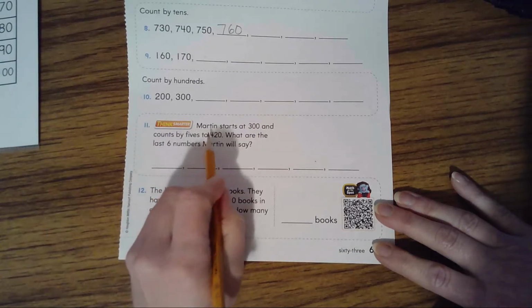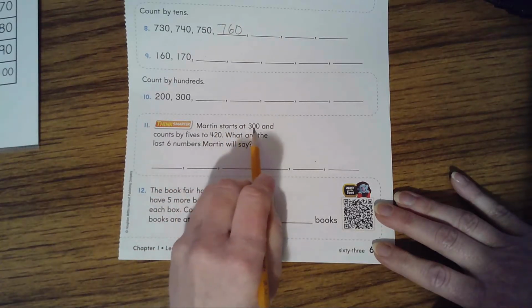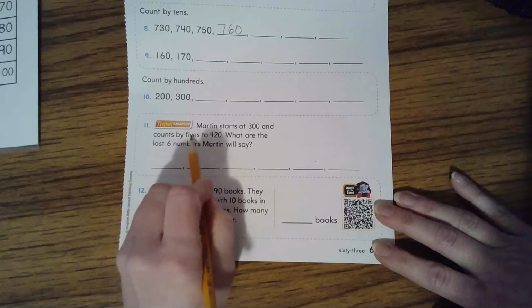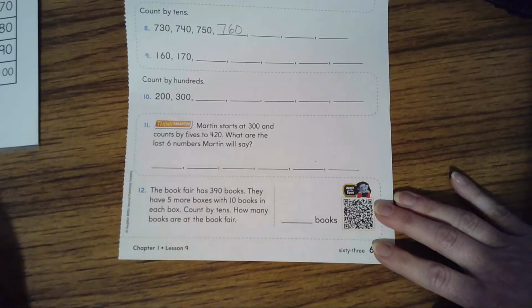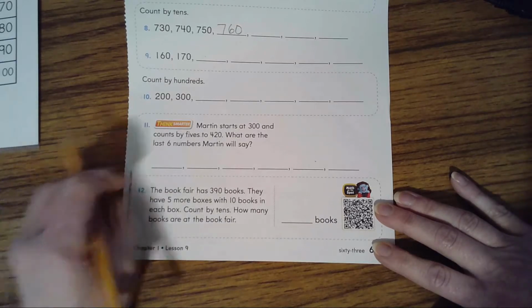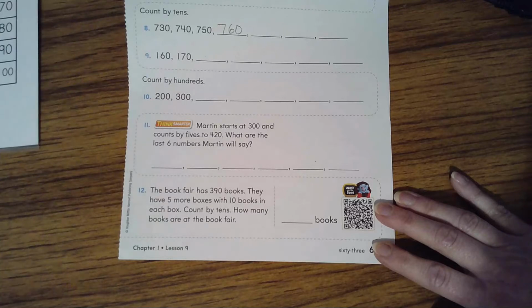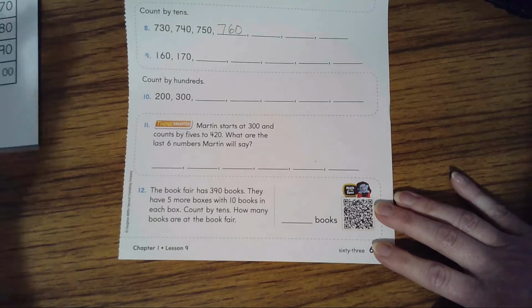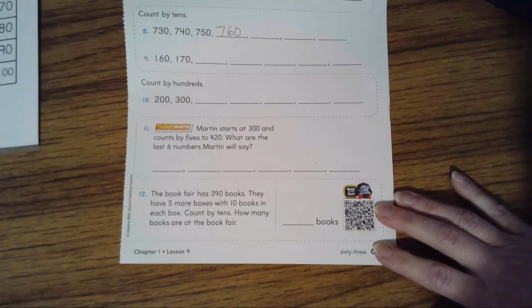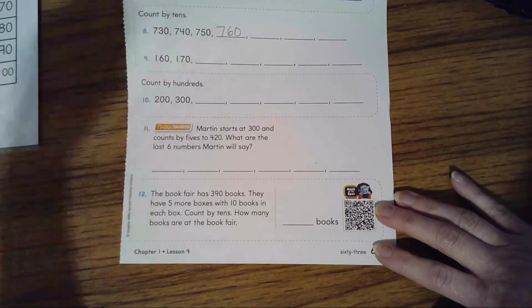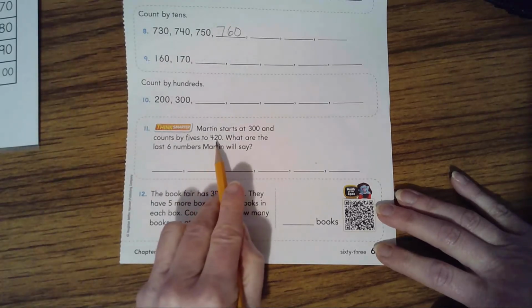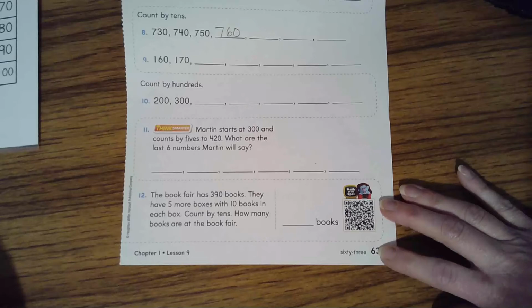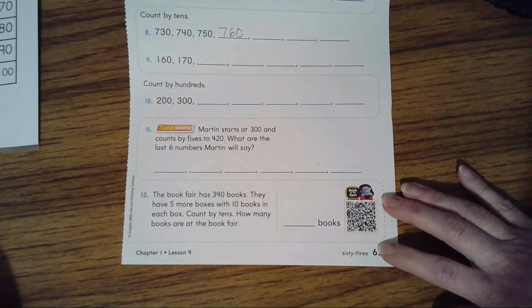It says, Martin starts at 300 and counts by 5s to 420. Okay, that is a lot of counting. So he's going to go 300, 305, 310, 315, 320, 325, 330, 335, 340, 345, 350. He's going to go all the way to 420. And he's got to figure out what the last 6 numbers he's going to say are.